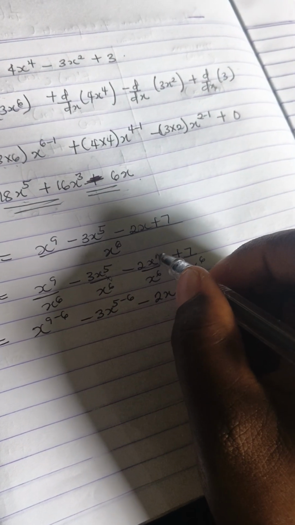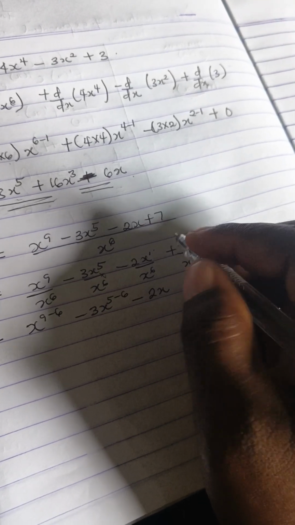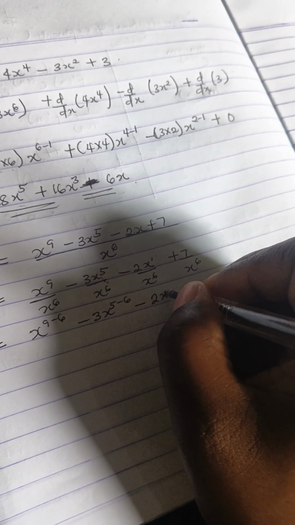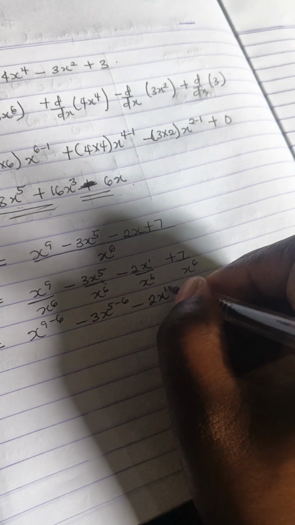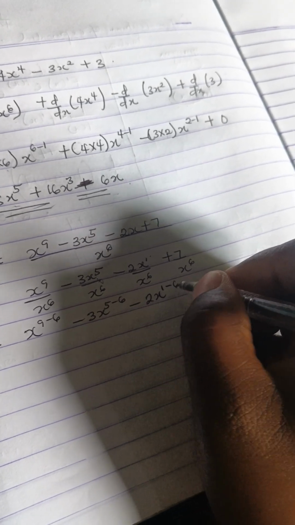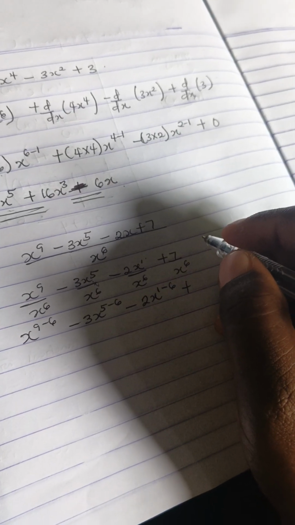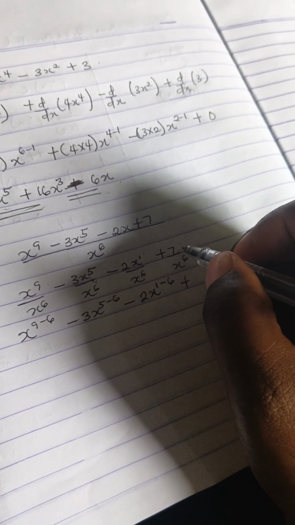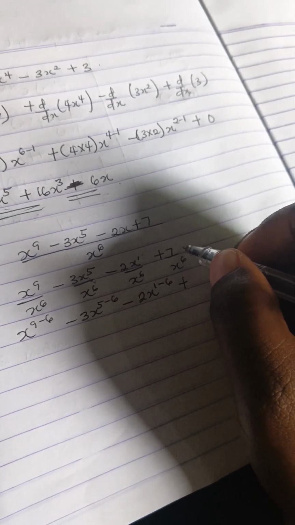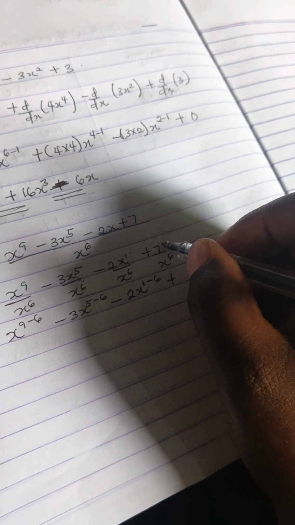So x raised to the power of 1 and x raised to the power of 6 are sharing the same base, and you are dividing them. This one becomes 1 minus minus 6, which is plus 7. Now you know there is an invisible x raised to the power of 0 beside 7. That's because x raised to the power of 0 is equal to 1, so it was not written.